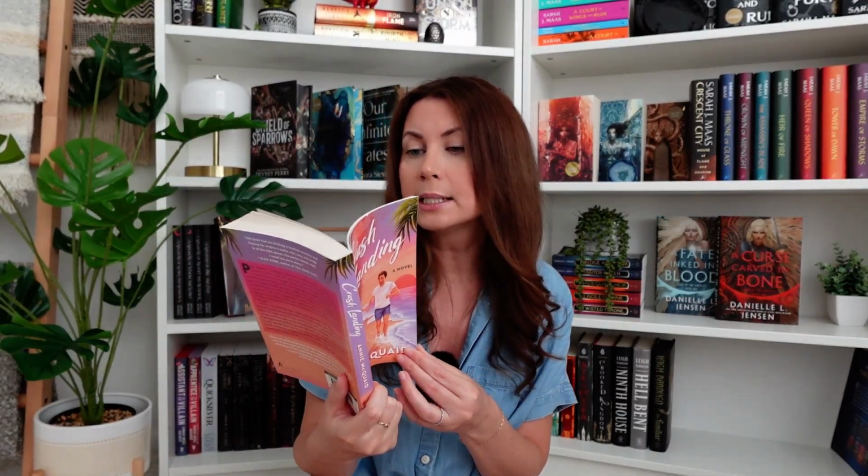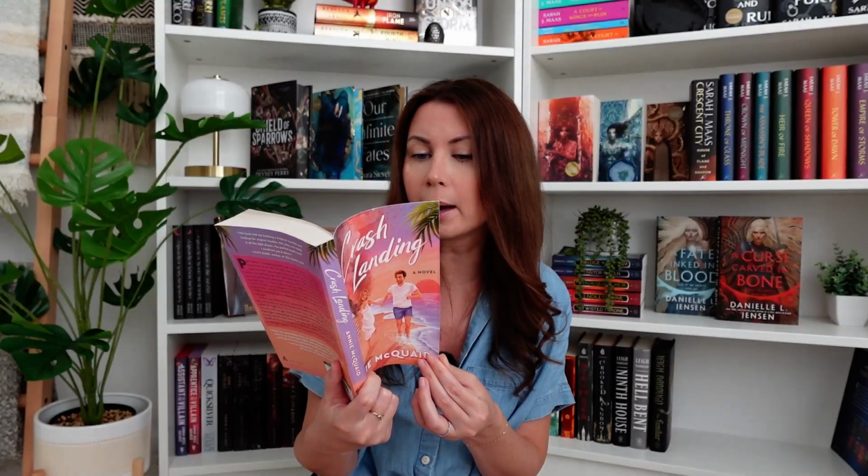And I actually have a few options for this that I was thinking about, but I think I'm going to go with Crash Landing by Annie McQuaid because this looks like a super summery read, and it's the perfect weather for this, and I definitely wanted to read this summer. I have not read anything by Annie McQuaid before. I think this might actually be her debut novel because I've been looking on Goodreads and Amazon and everything to see if she has anything else, but I wasn't seeing anything.